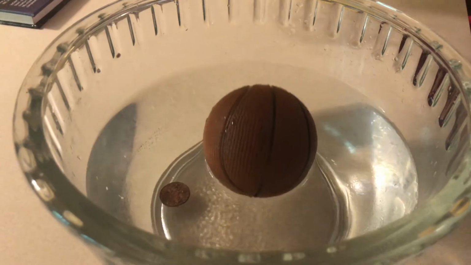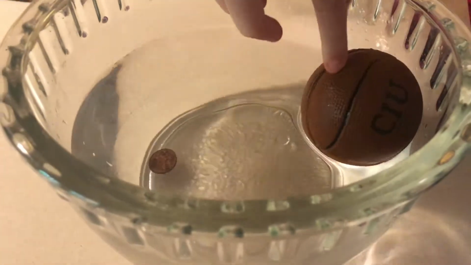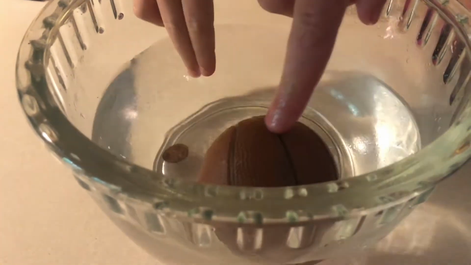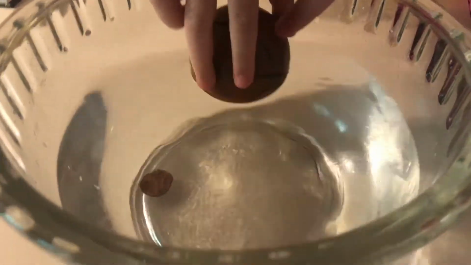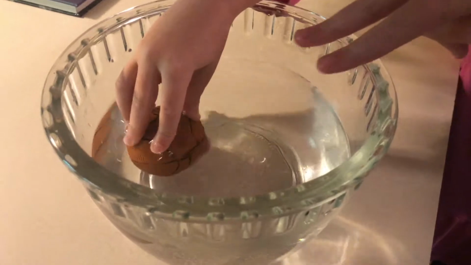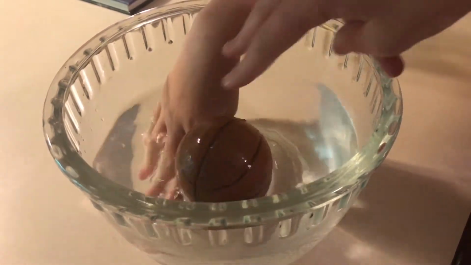So the water pushes up on objects, and objects push down on the water. And when the objects are more dense than the water, they sink. And when they're less dense than the water, they float.